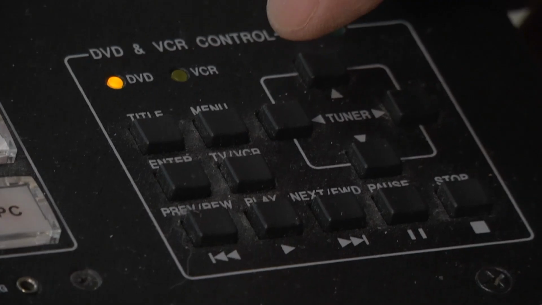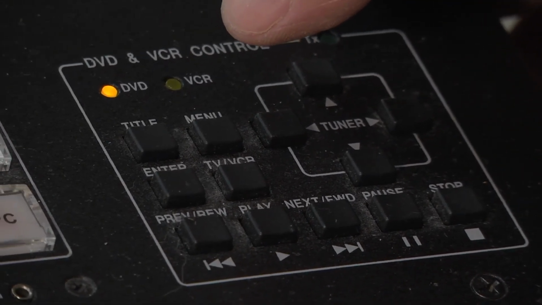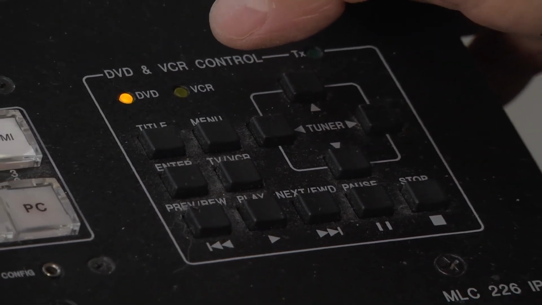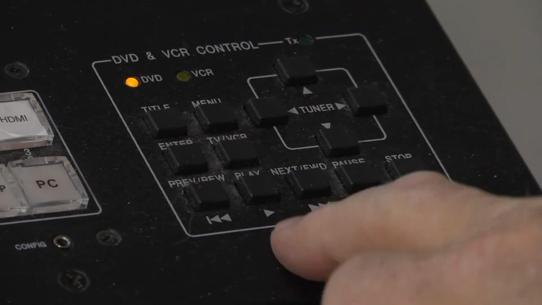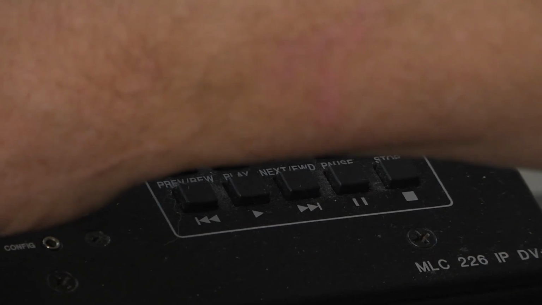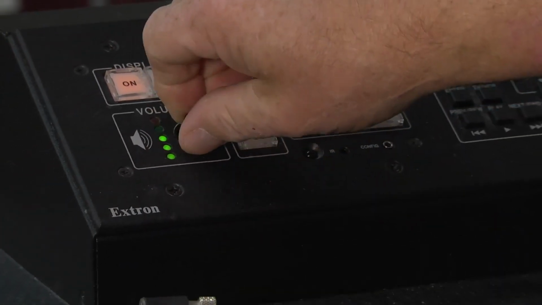Unfortunately, we can't do fast forward and rewind. There's not enough control buttons to do it. Once you hit play and get it going, same thing as the other inputs, you're able to adjust the volume up and down with the knob over here.